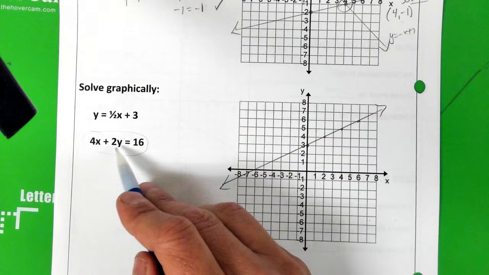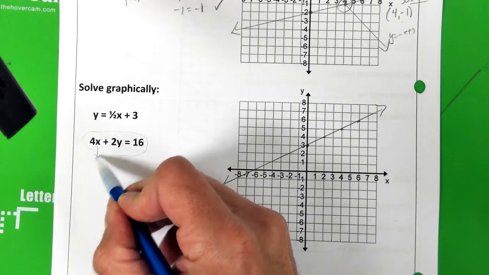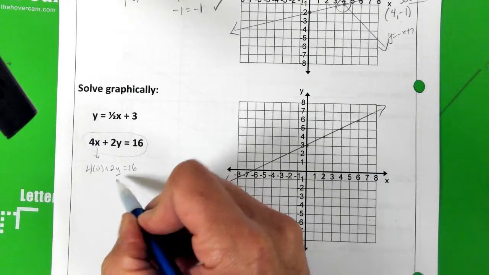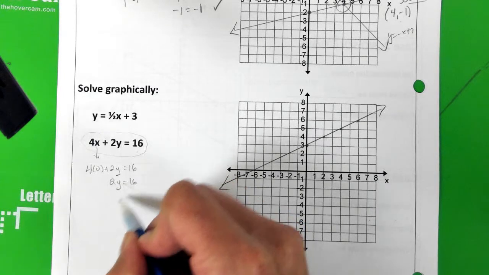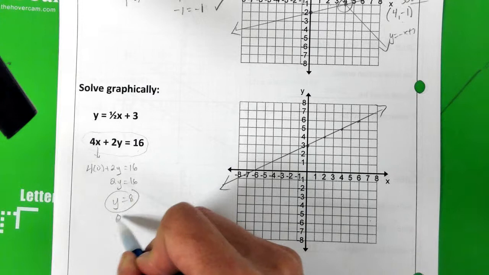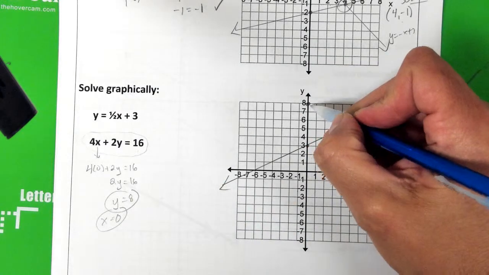And then 4x plus 2y, my preference here would be to graph by intercepts. So to find the y-intercept, I would let x equal 0 and find that the y-intercept would be 8. So when x is 0, y is 8. So that would be this point up here.